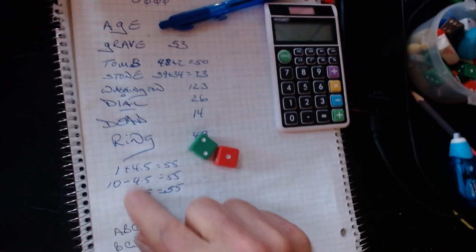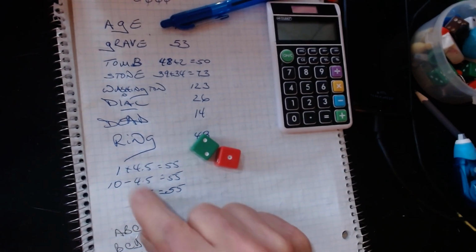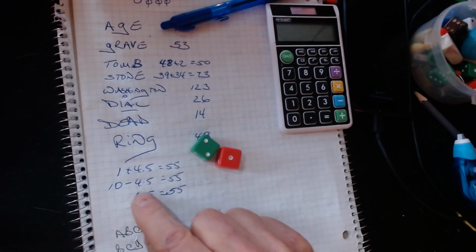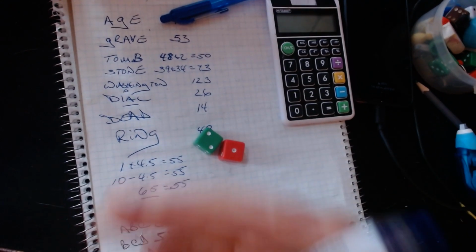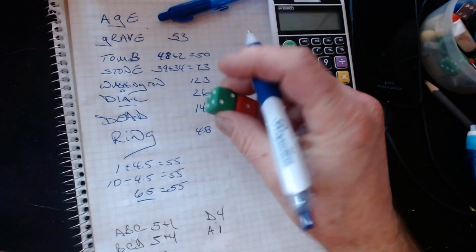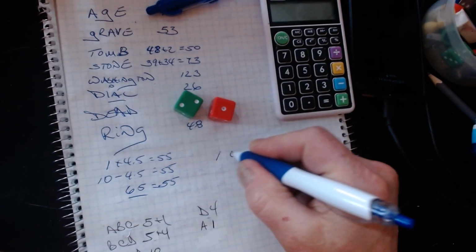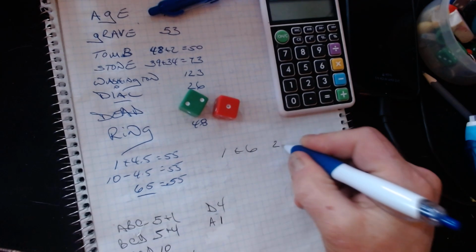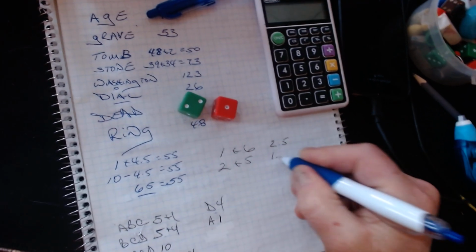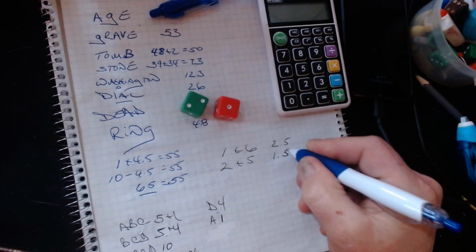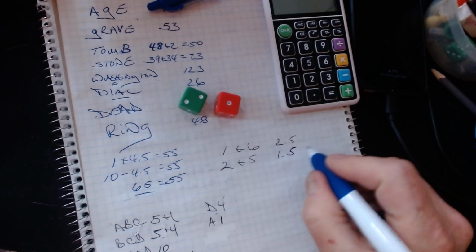This will create an 11. 1 and 1, 6 and 4, 10, 5 and 5, 10. This is going to create 5 and 5, 10. So we have to bring everything perfect. The same thing with these dice cubes. We have 1 and 6. We bring 2.5 Earth. We have 2 and 5. We bring 1.5 Mars.